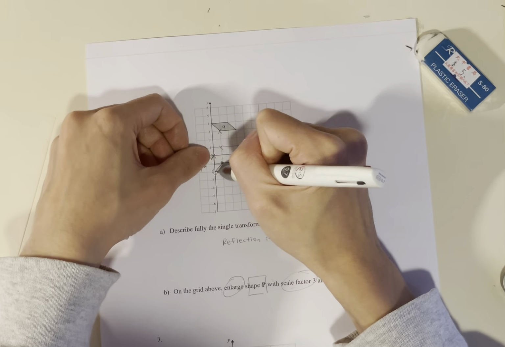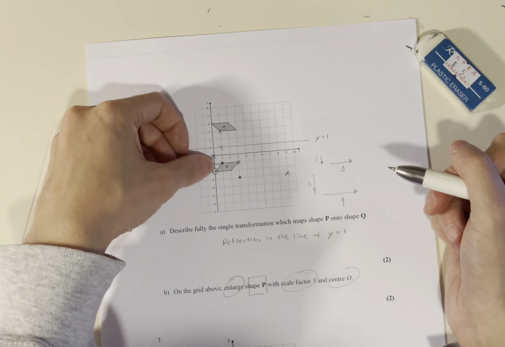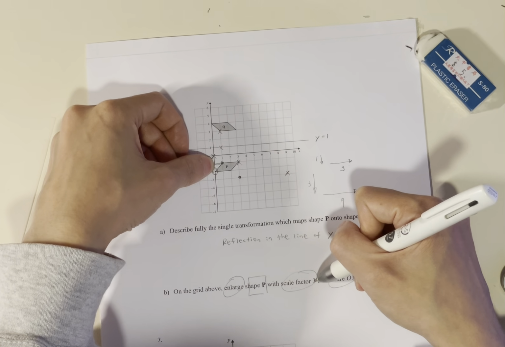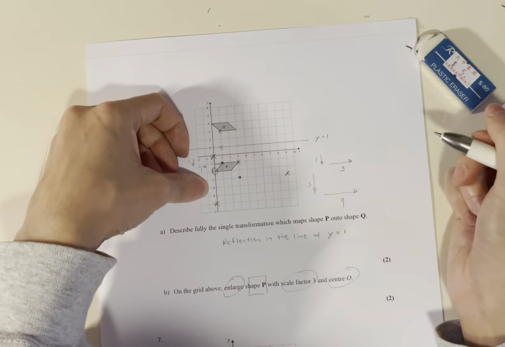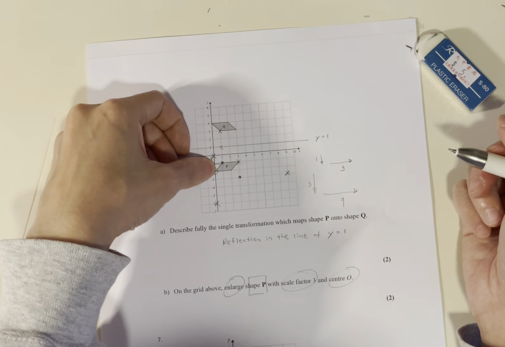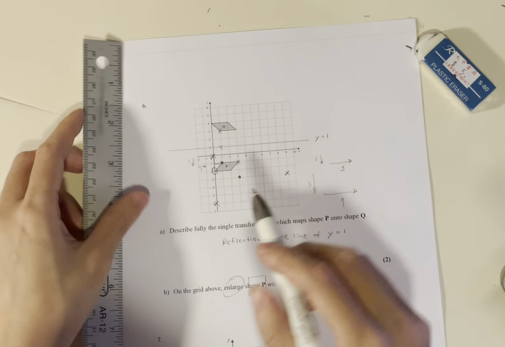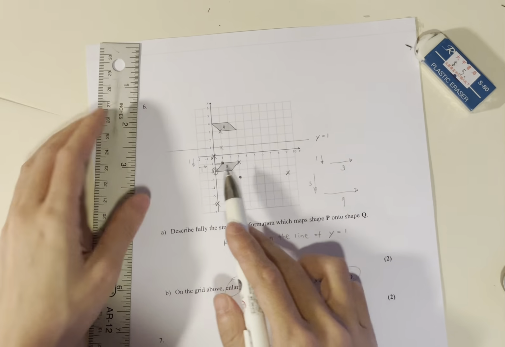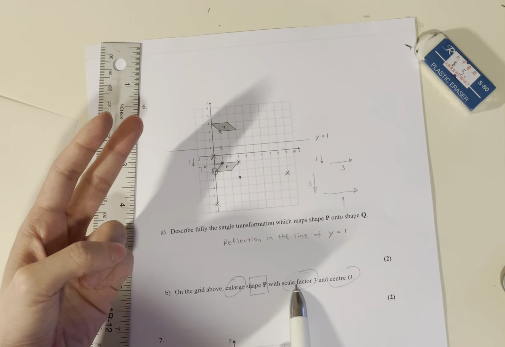Again, if I look at this point here, I go down 2 blocks and I get there. So 2 blocks times 3 is 6 blocks. So this time I have to go down 6 blocks for this point. I don't have to do all this point every time, because this distance is 2, so times 3 is 6.